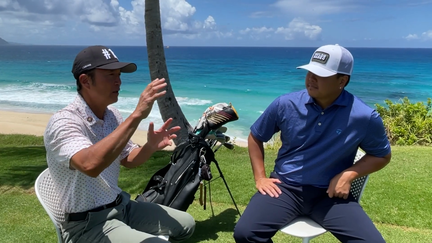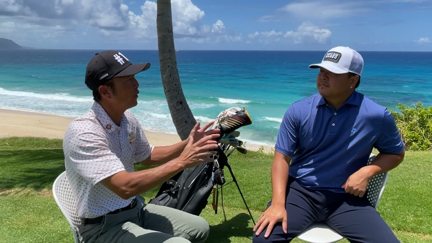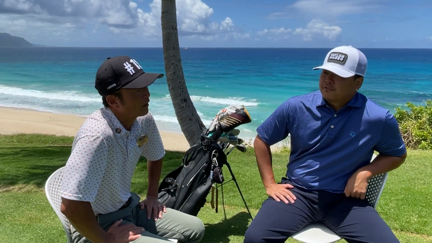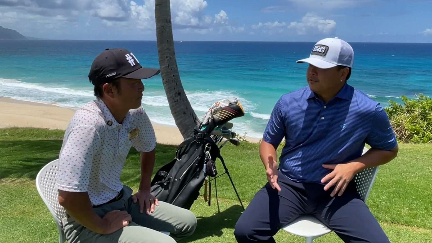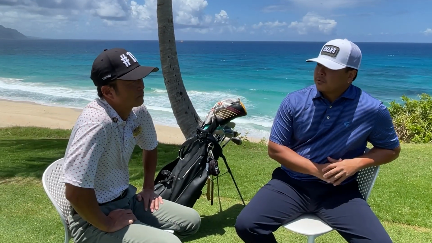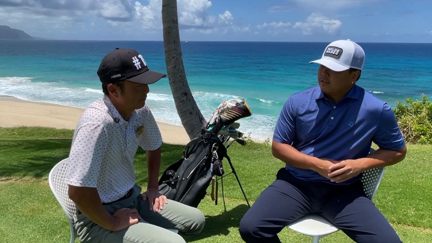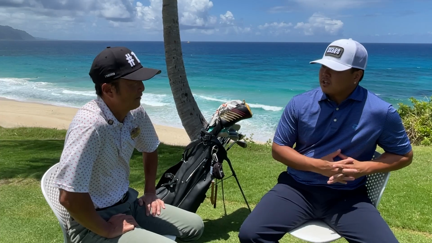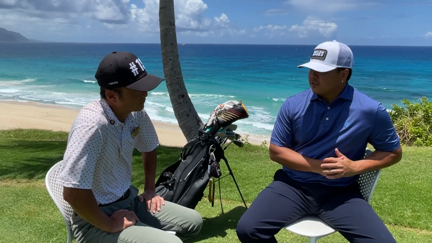I know you have some in the more affordable category too, right? So what you got there? We have one step down from our TP5 line, which is our Tour Response. Right, and that has a lot of the same qualities. The TP5 has 5 layers, the Tour Response has 3 layers, but it still has our same cover on the golf ball. So it still feels extremely soft, but performs like a tour ball. One step down from that, we have our softest ball, which is going to be the Speed Soft.